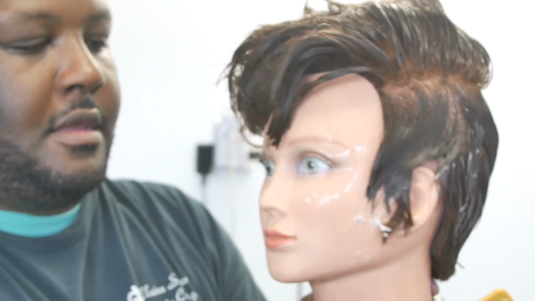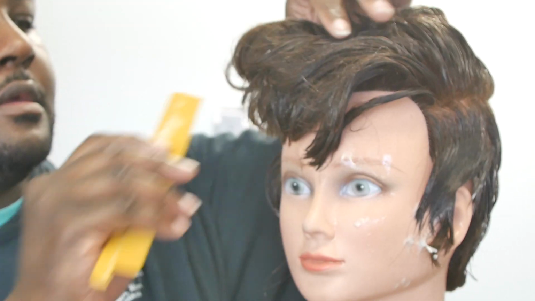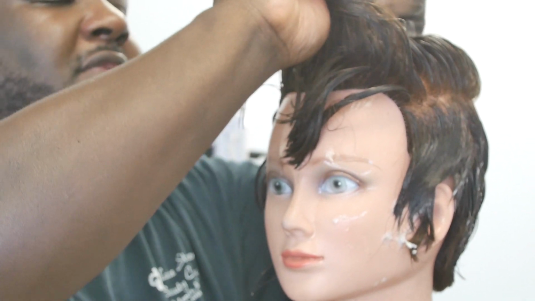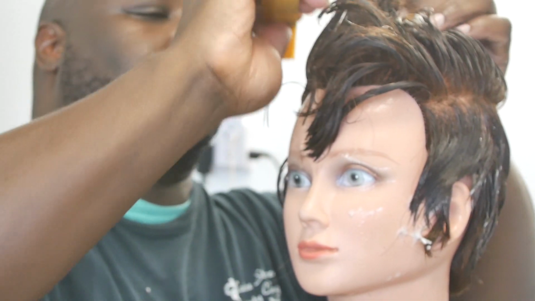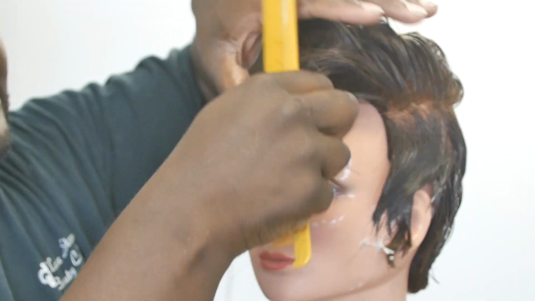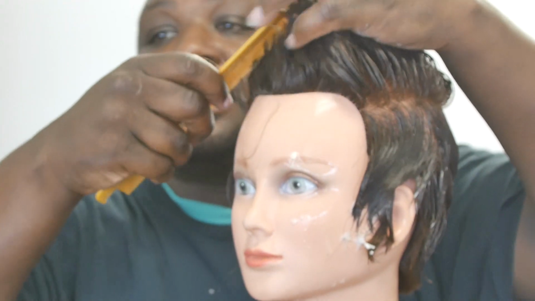Now the reason why I'm molding this straight back is because we want the volume at the top. However you mold this hair is how this hair is gonna lay.